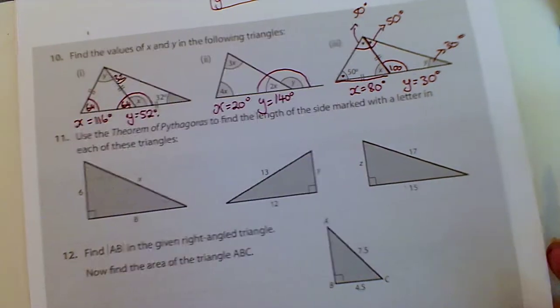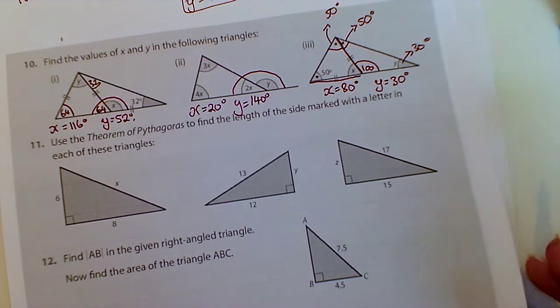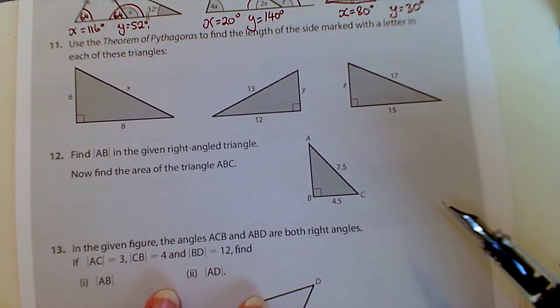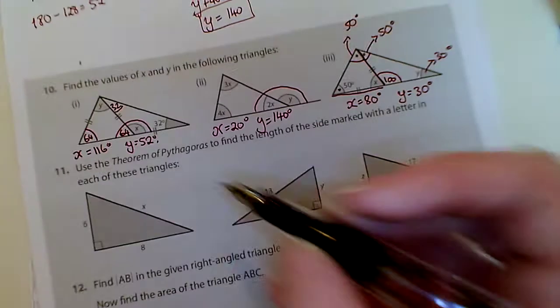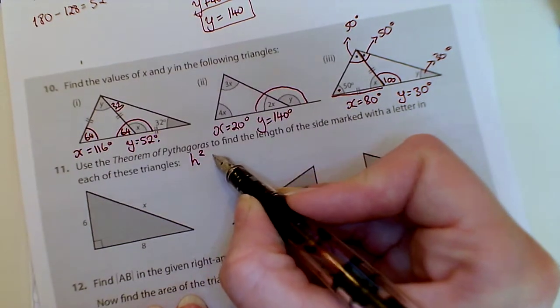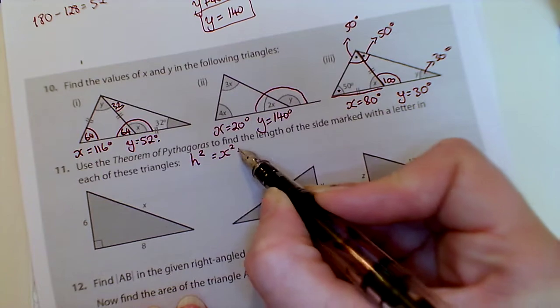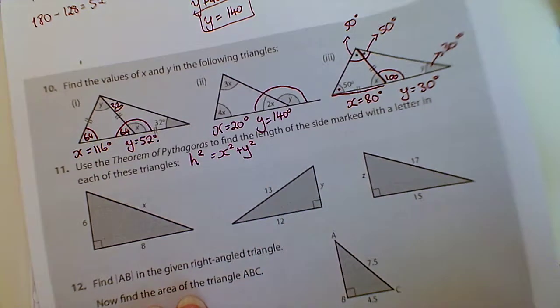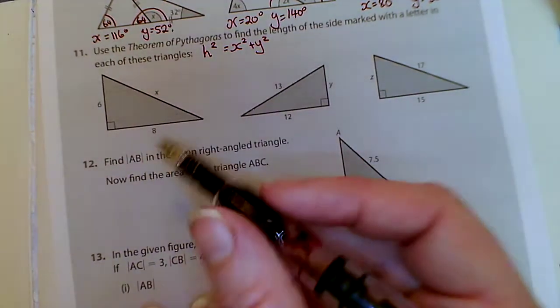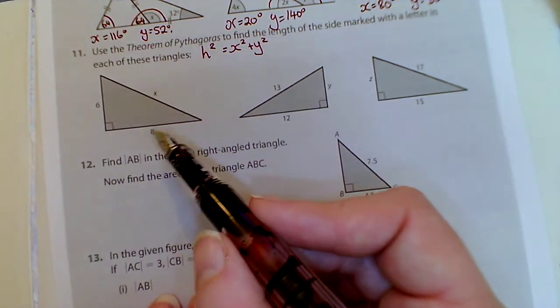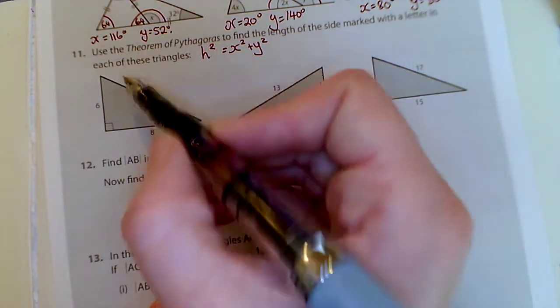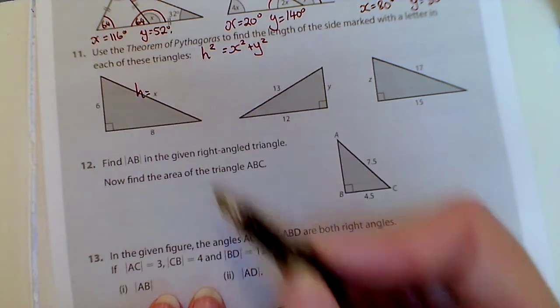Okay, so using our facts about triangles to find missing values. Now, down here we're going to use the Theorem of Pythagoras. The Theorem of Pythagoras tells us that the hypotenuse squared is the other two sides squared and then added together. The important thing about this is correctly identifying your hypotenuse. The other two sides don't matter.